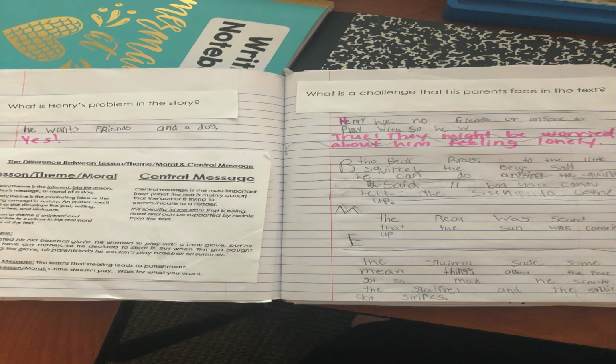What makes an interactive notebook is not only the student work, but as I showed you a few slides ago, it's the teacher feedback provided in the notebooks. The power is in the feedback that the teacher provides to the student. Here, a teacher responds and says, true. They might be worried about him feeling lonely. The teacher's responding to the student's response to the text.